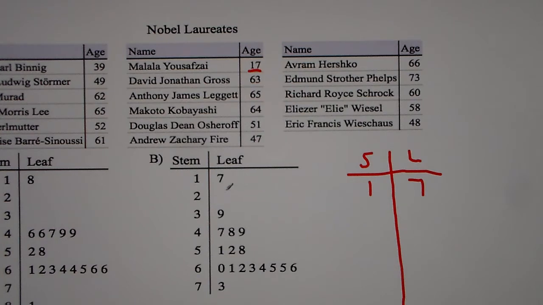And that's it for the ones. Then the 2s for all the 20s. There are no 20s. So we look at 3s for the 30s. Oh, there's a 39. So we'll go to 3 and a 9. That's it for the 30s.